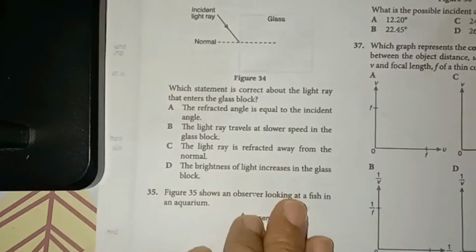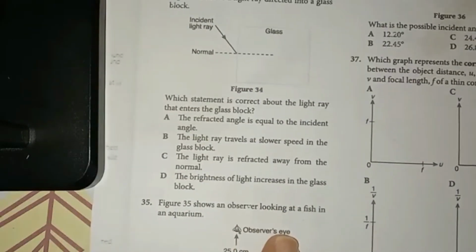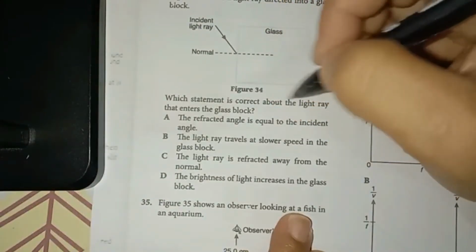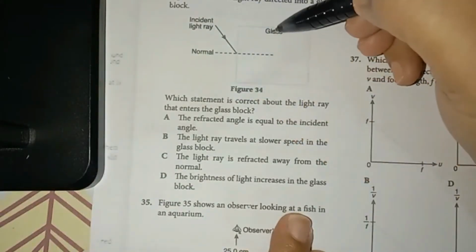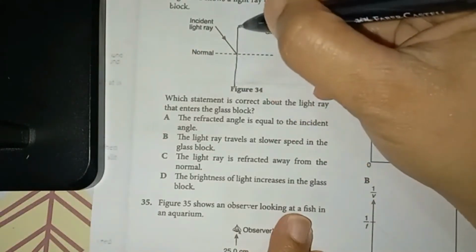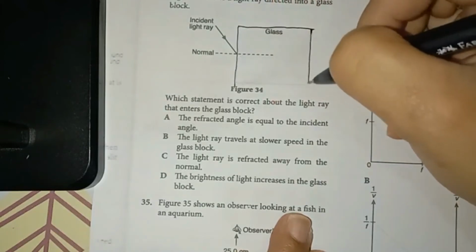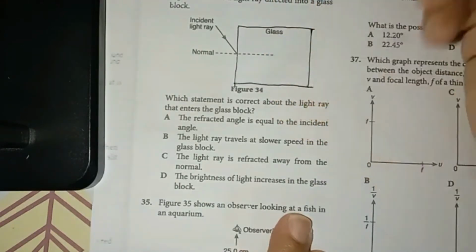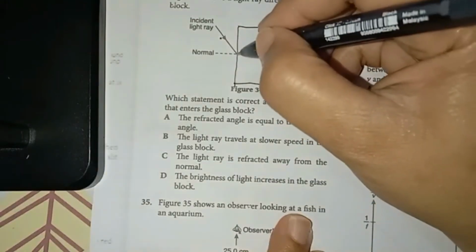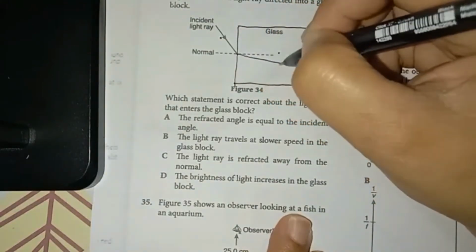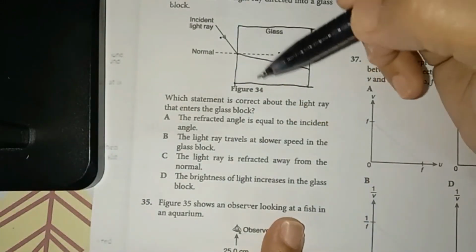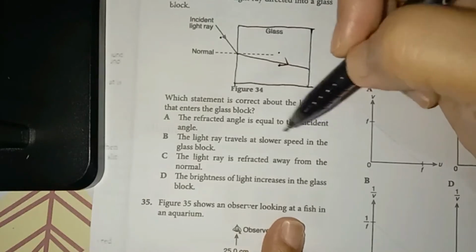Number 34 shows a light ray directed onto a glass block. Which statement is correct about the light ray entering the glass block? This is the glass block, if you cannot see, it's a bit blurry. From air to glass, the speed decreases and it bends towards the normal. So what happened to the light ray? The light ray travels at a slower speed in the glass block.